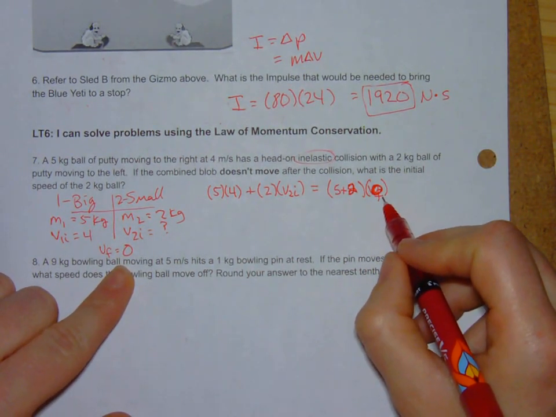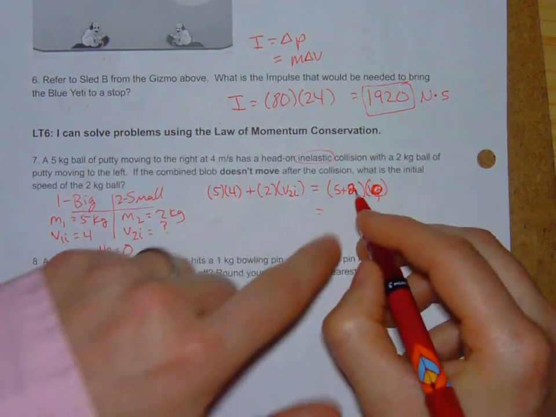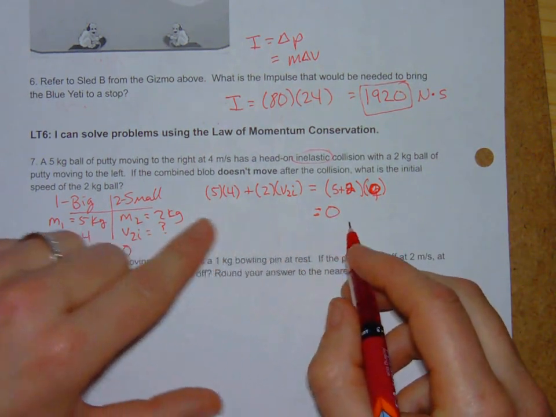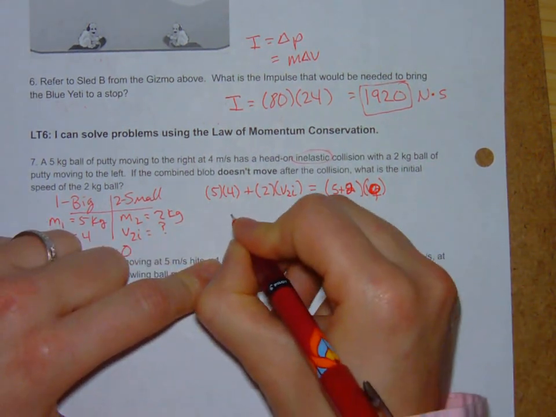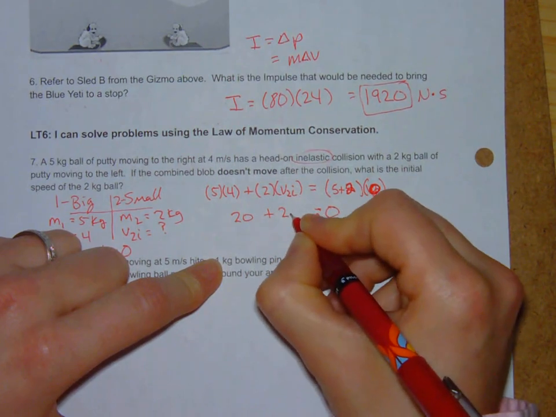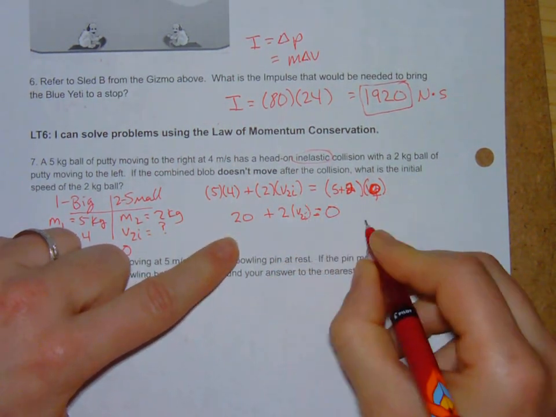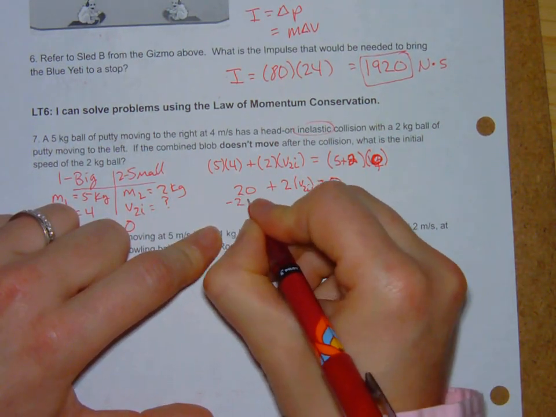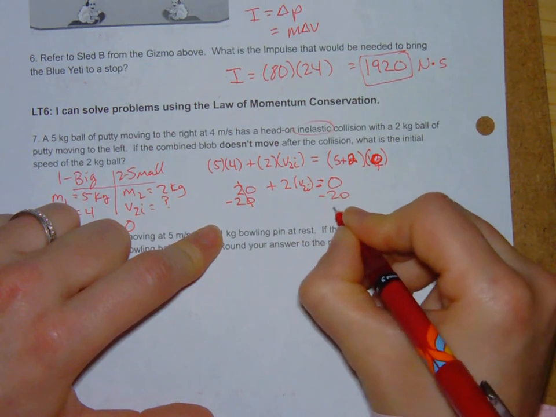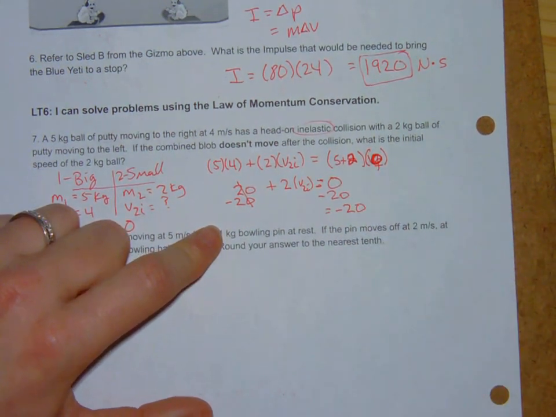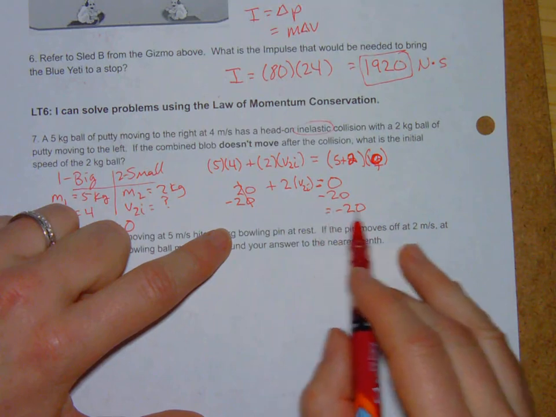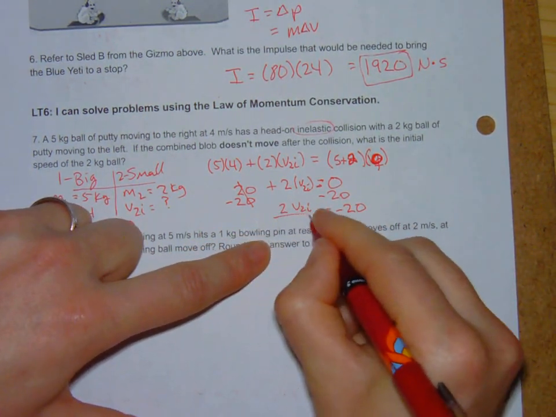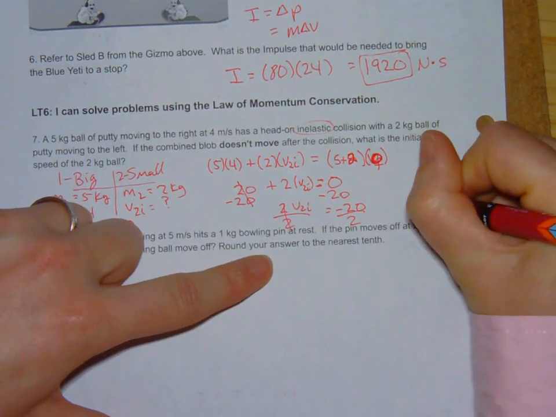That's a 0. All right, so this whole side, 7 multiplied by 0, means that whole side equals 0. So we have 5 times 4, which is 20. 20 plus 2 V2I equals 0. The first thing, before we multiply even, we should subtract 20. Subtract 20. People don't like that we have a negative answer on the right-hand side. It's fine. So we have 2 V2I equals negative 20. Divide by 2. Divide by 2.